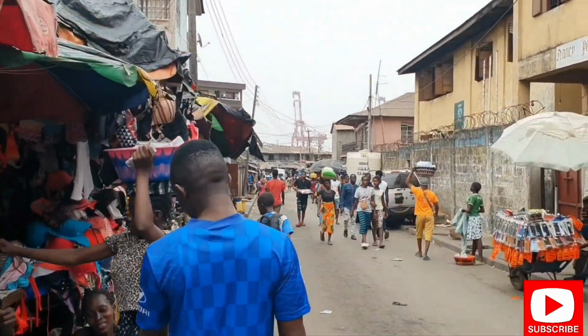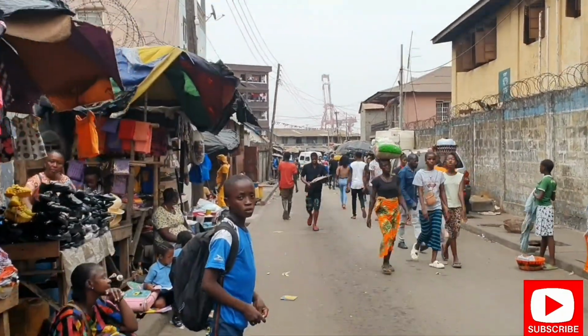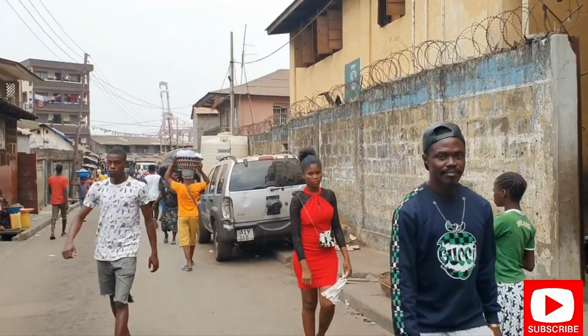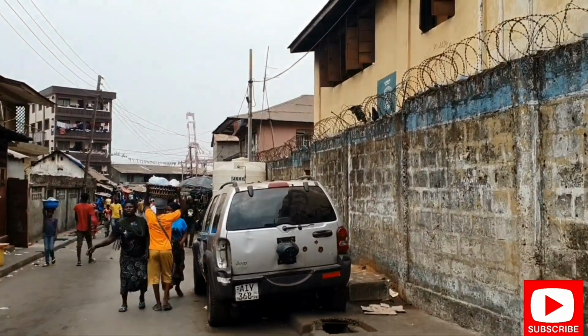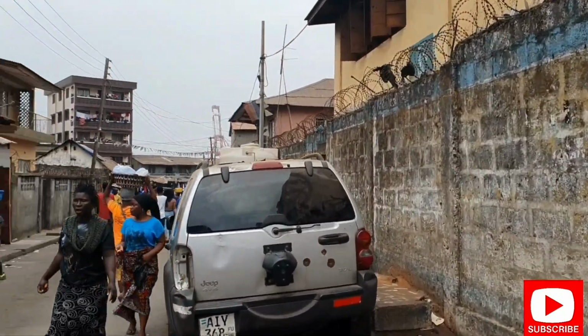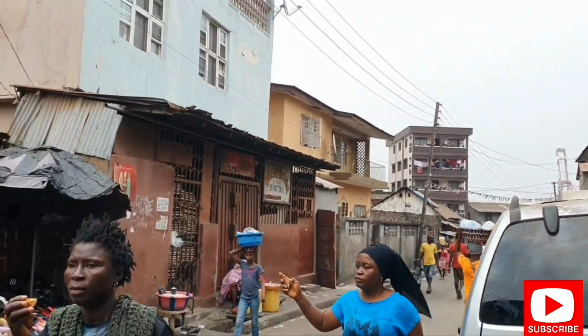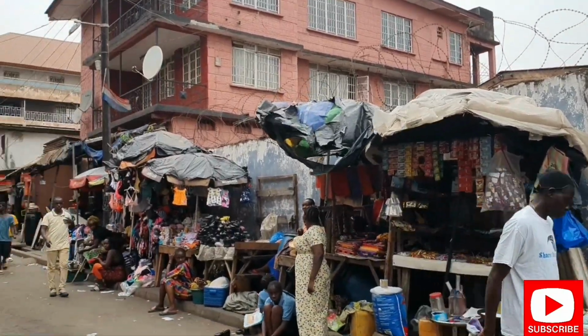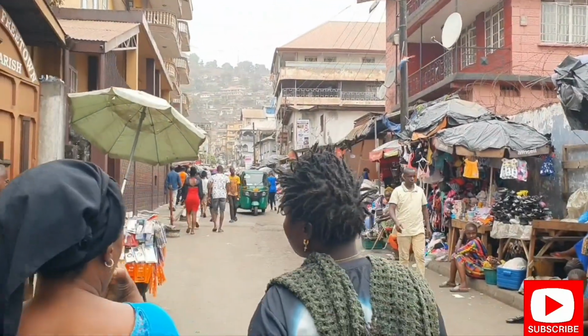But we are here, and again I'll just stand here and try to take you guys back and show you guys exactly some of the houses or some of the businesses that are located at this particular side.